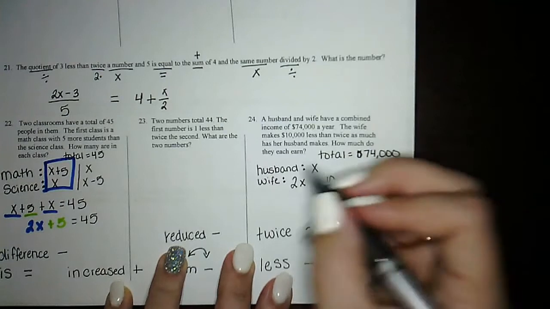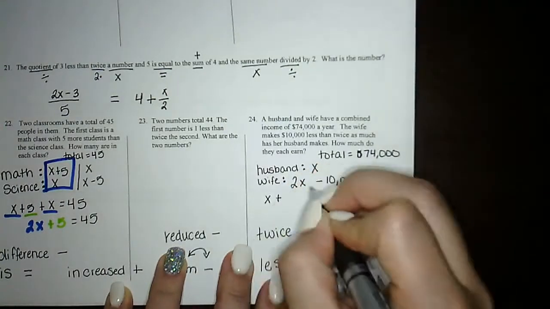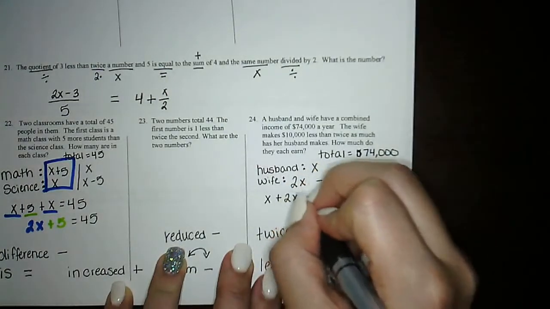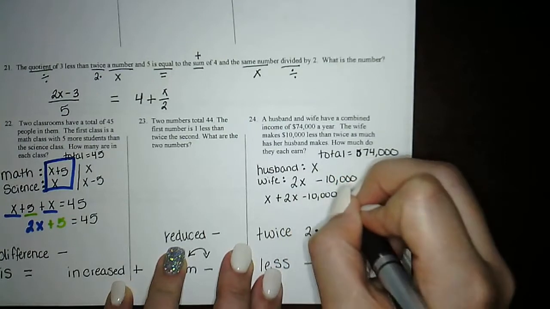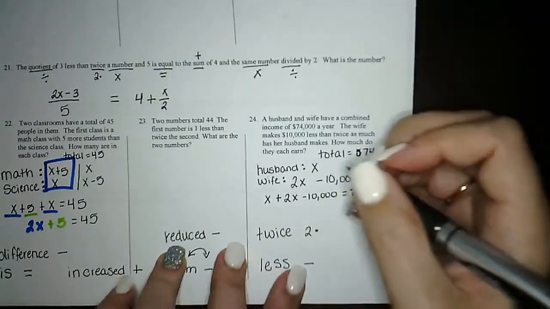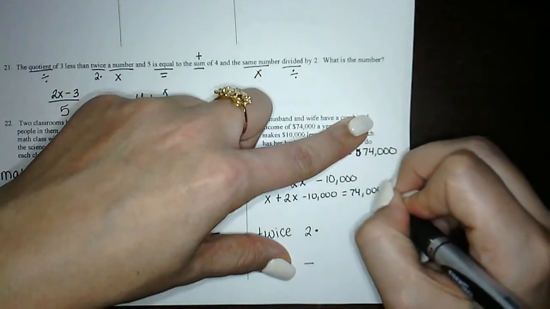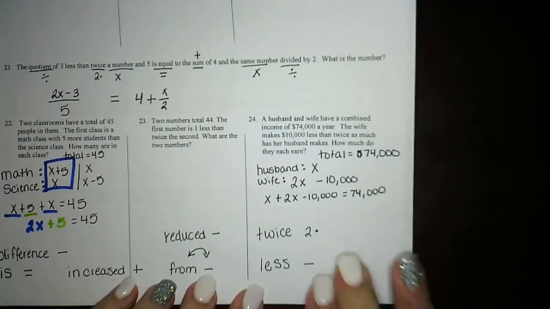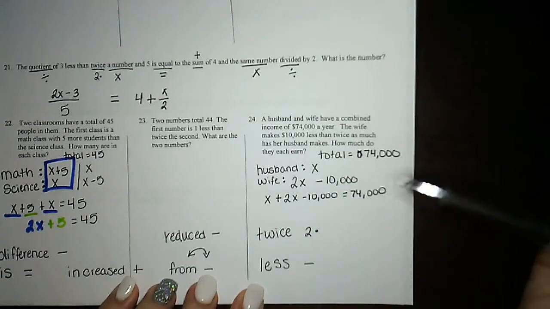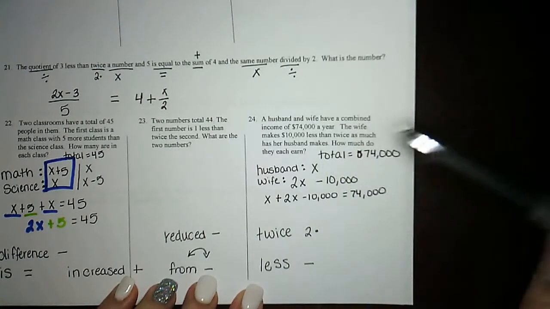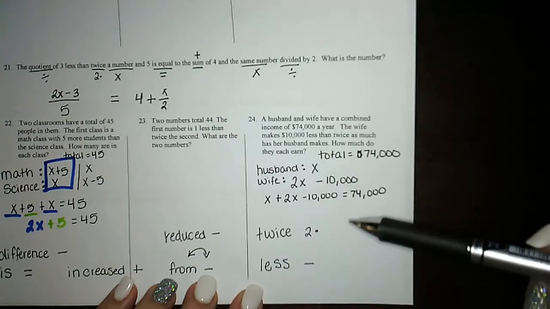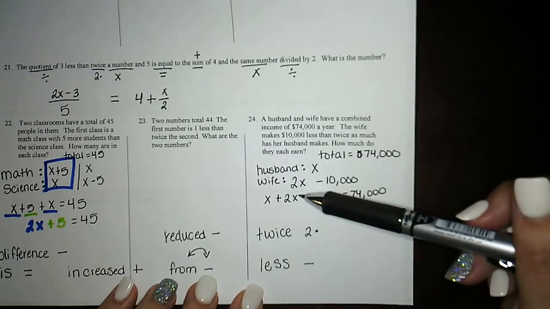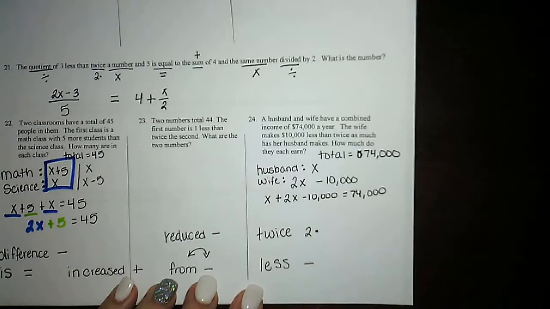And now we set up our equation. So it's X plus what the wife makes equals our total. And now you just solve the equation. Remember, once you solve the equation, it doesn't ask what X is, it says how much do they each earn. So you're going to sub whatever you get in for both the husband and wife. Okay, let's look at 27.